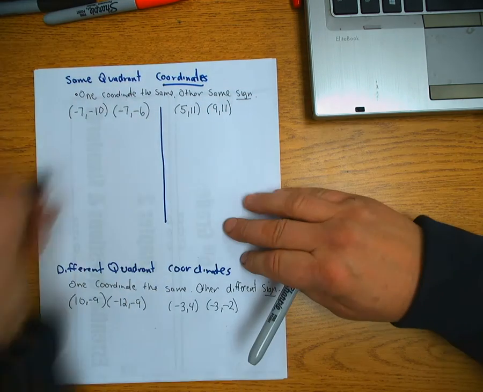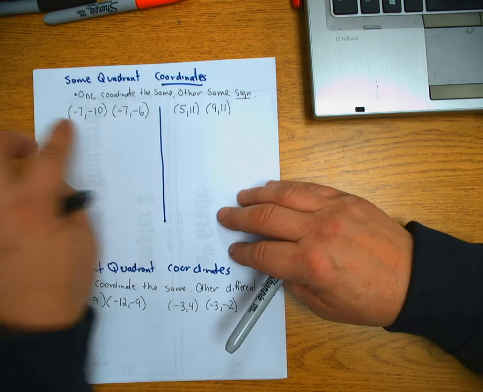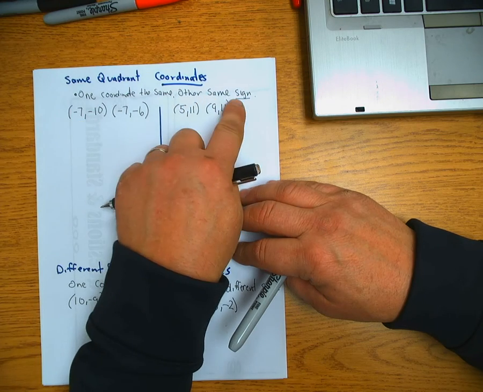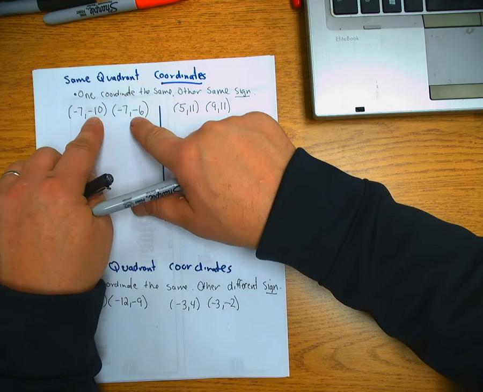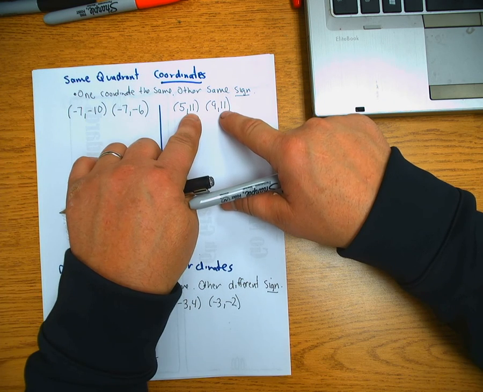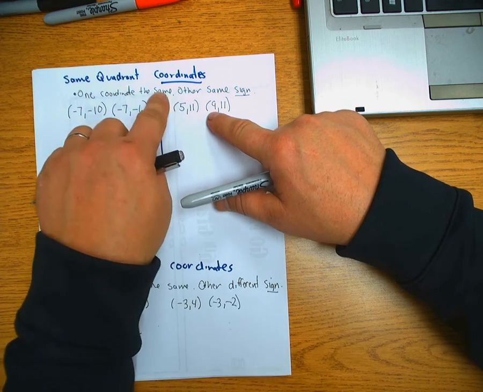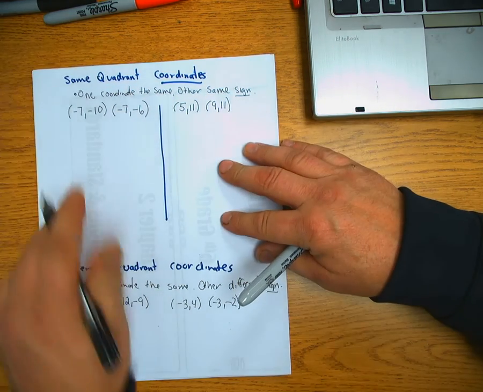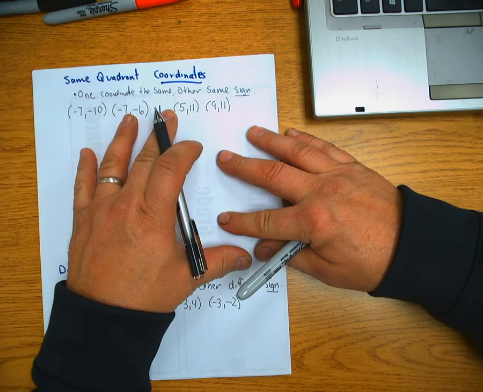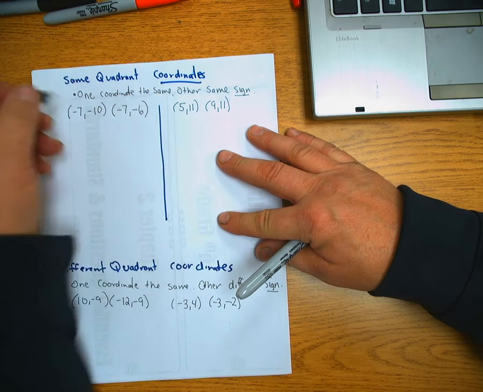Okay, so how do I know if they're in the same quadrant? Here's the key. One coordinate is the same. So notice the x's are the same here. The other has the same sign. These are both negative. These are both positive. That tells you that they lie in the same quadrant. Same quadrant, okay? So when I approach this, the first thing that I do is I cross out the matching coordinate.